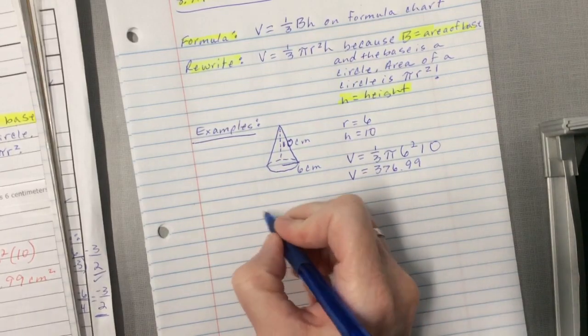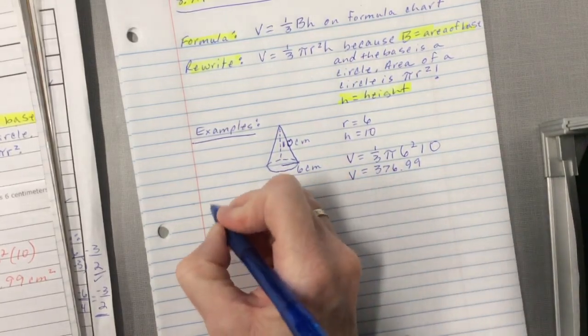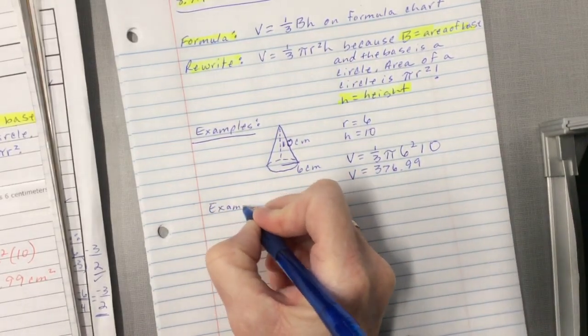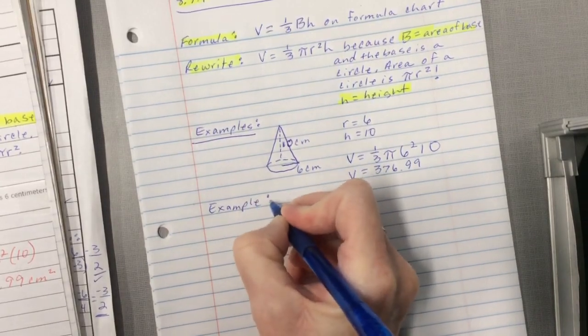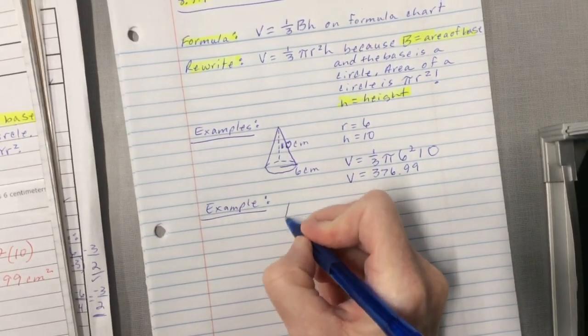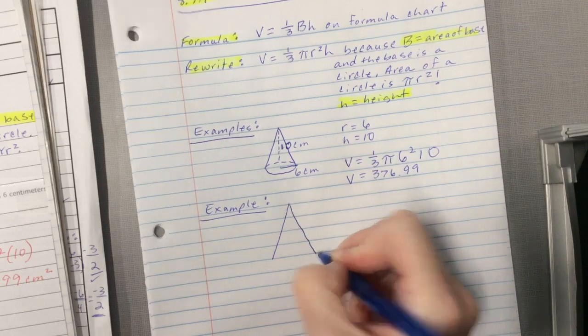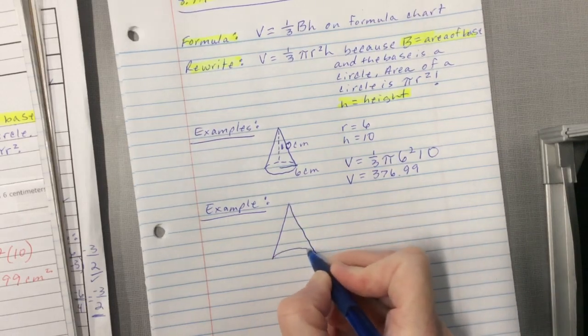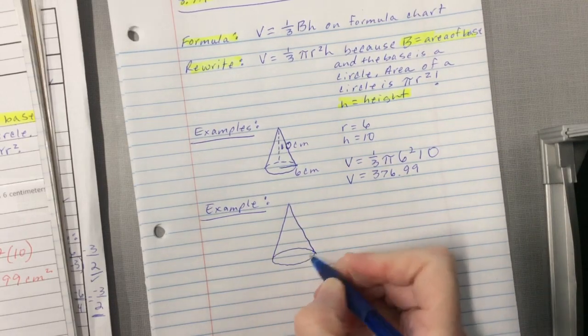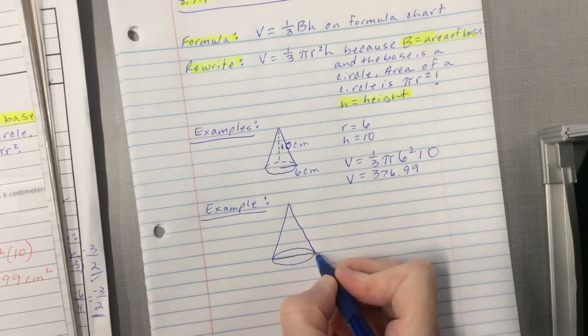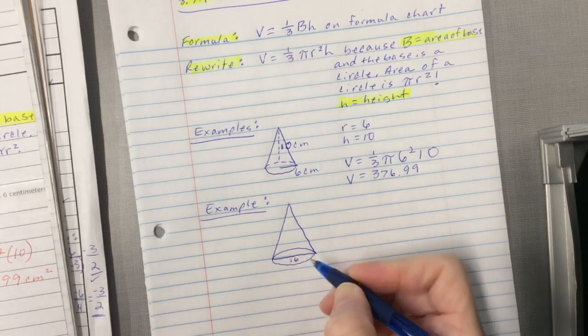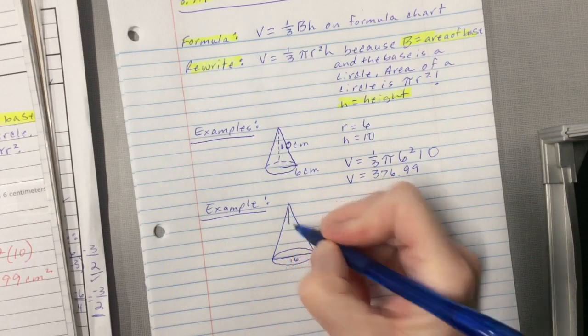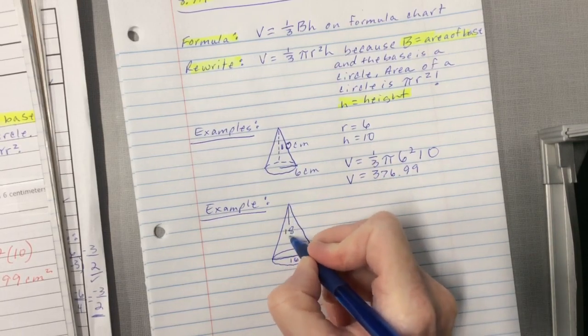Let's do another one. We have our cone. And the diameter is 16. And the height is 18.